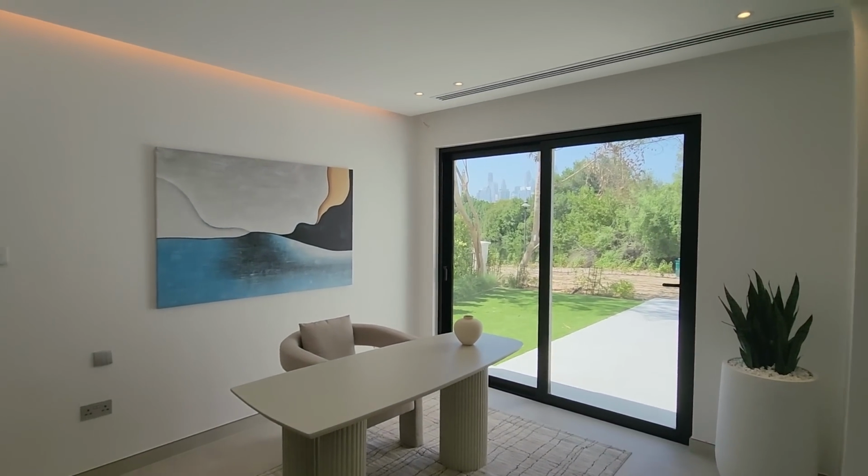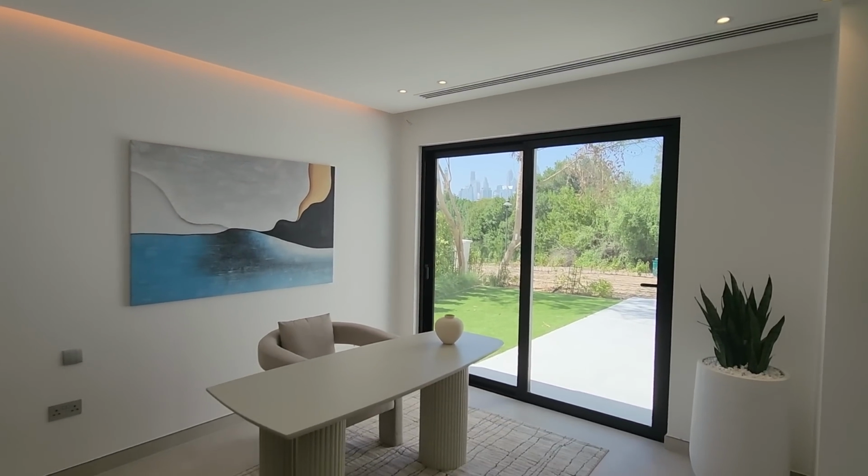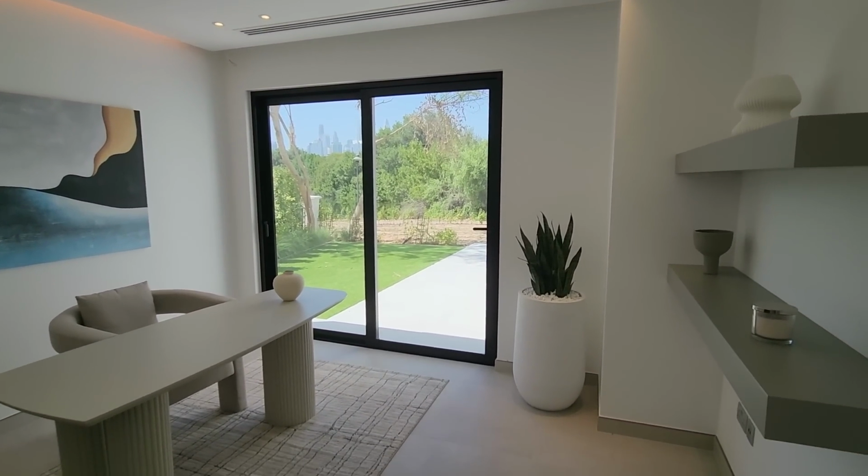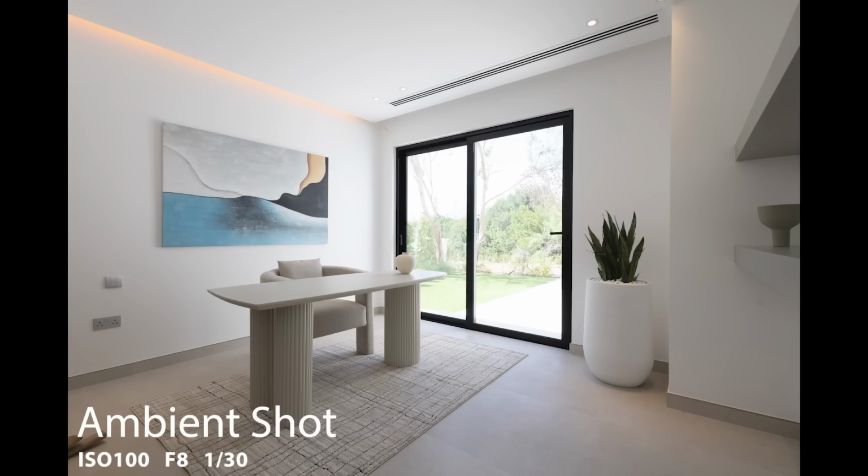So this is a small office, low ceilings. So we're going to take our ambient shot first of all. As you can see, the settings for this is just 1/30th of a second. I'm keeping ISO 100 and f8.